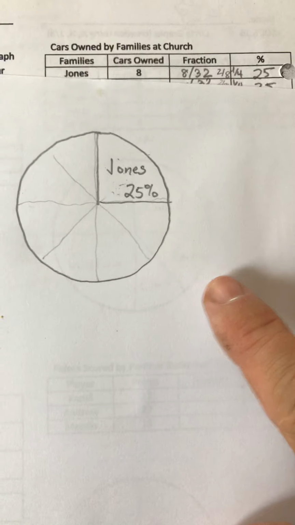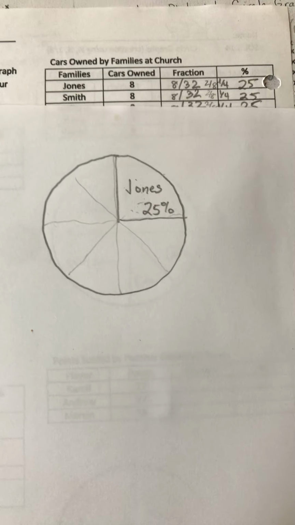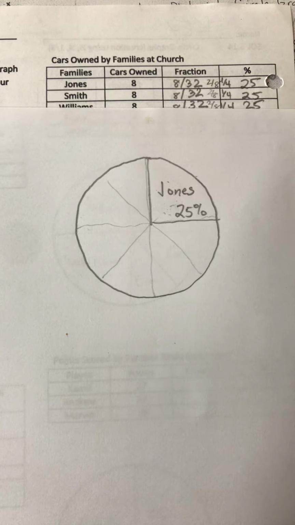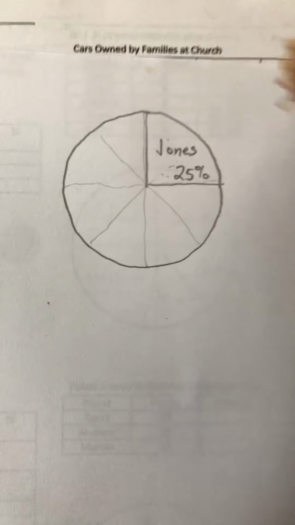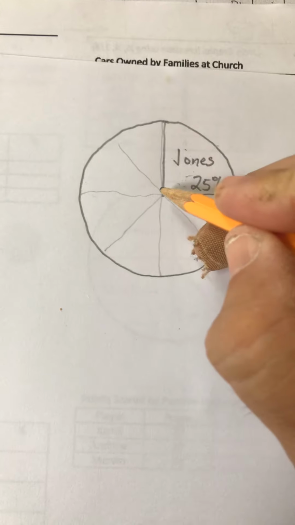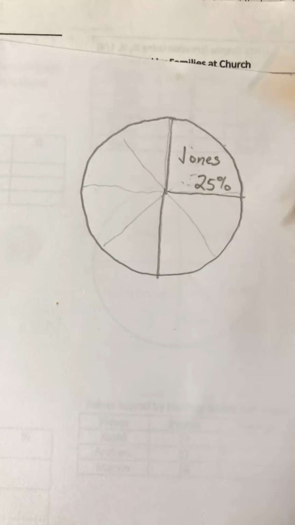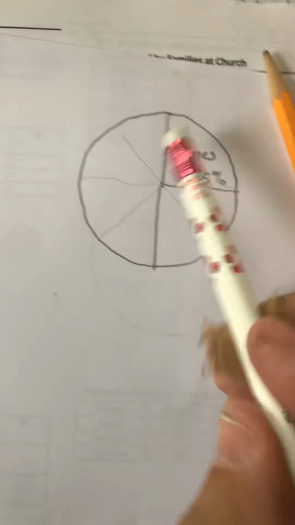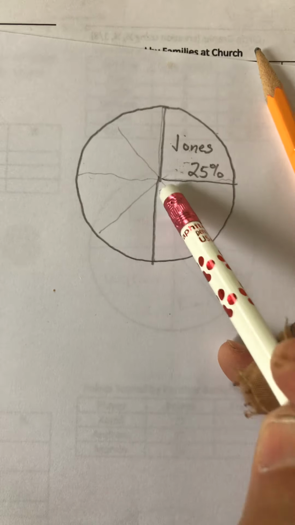It looks like the Smith family and the Williams family are exactly the same size. So the next 2 parts are going to be the Smith family. We'll give those 2 to the Smith family. Get rid of this line in the middle, we don't need that.